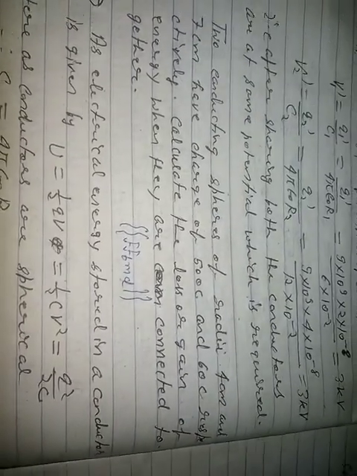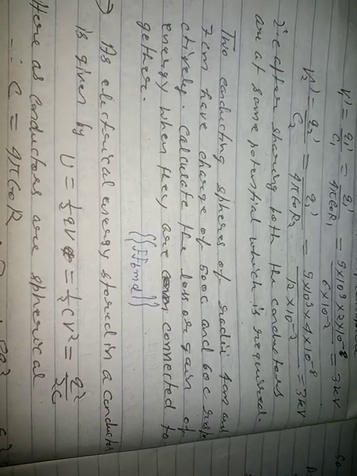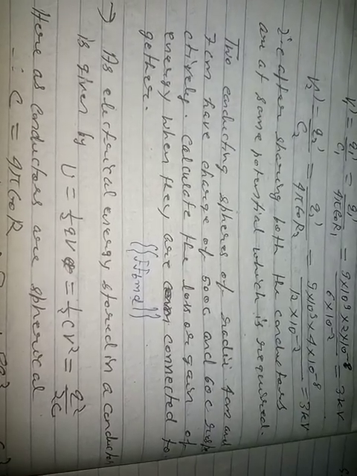Question: two conducting spheres of radius 4 cm and 7 cm have charges of 500 coulomb and 60 coulomb respectively. Calculate the loss or gain of energy when they are connected together.